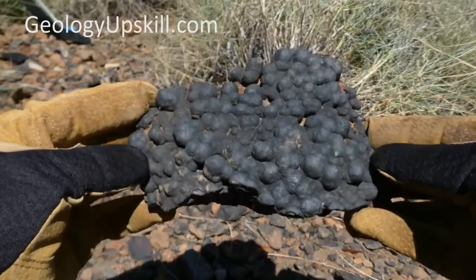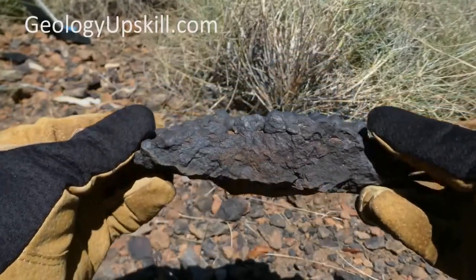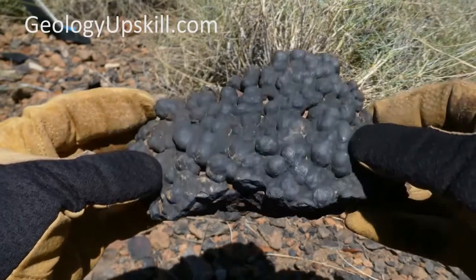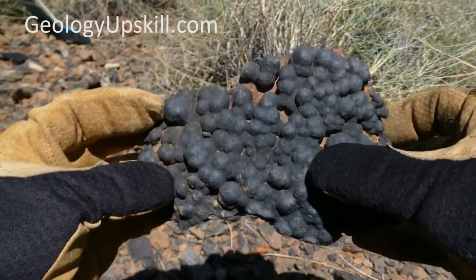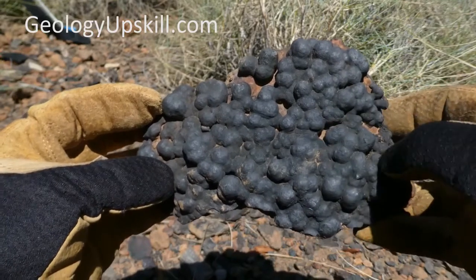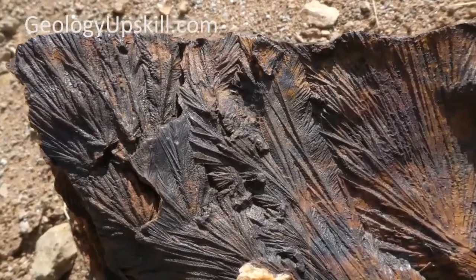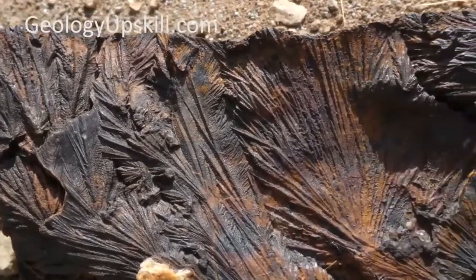There's over 30 naturally occurring manganese oxide minerals. Most of them are jet black in colour, like this one. They often form these characteristic botryoidal shapes with concentric growth bands, or sometimes plumose structures that resemble feathers or plant fossils.